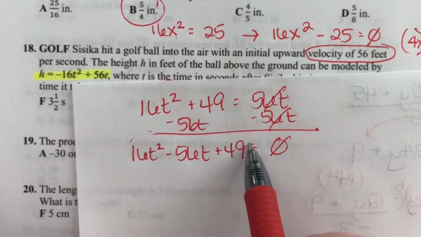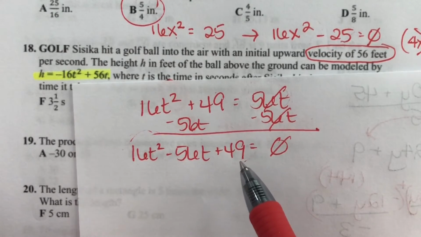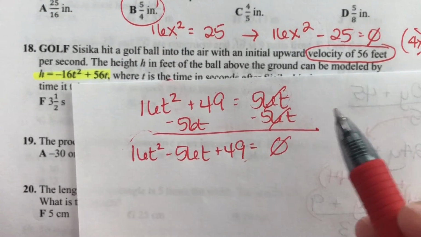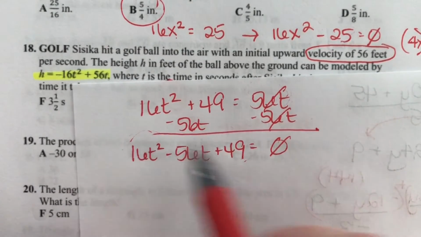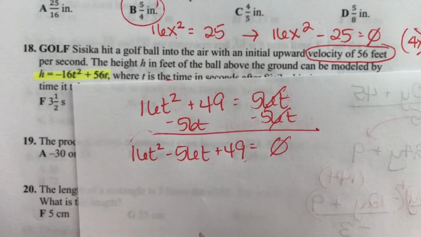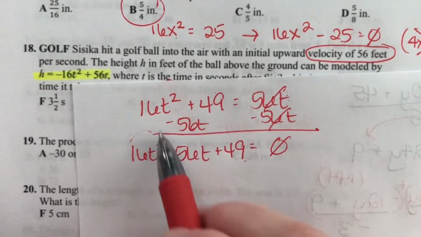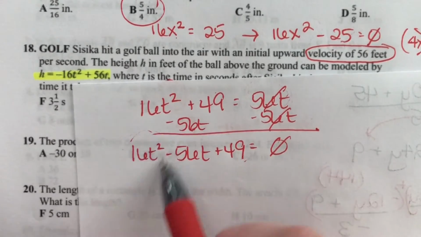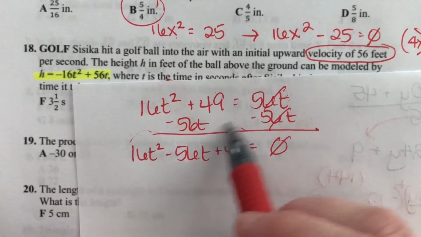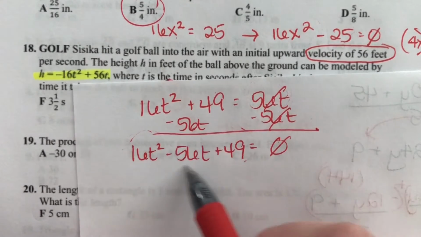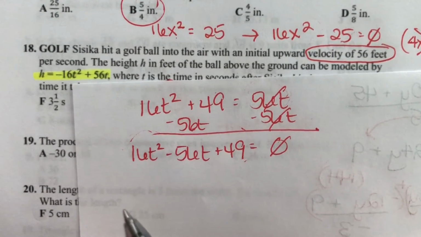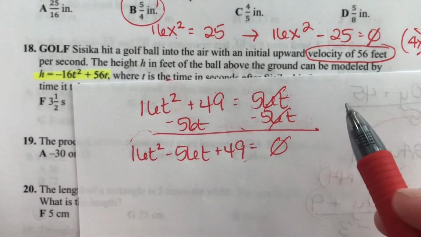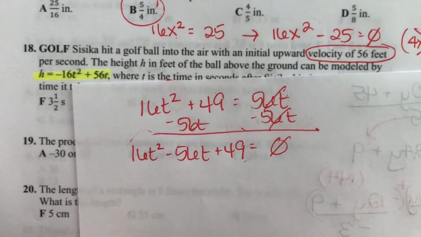So this might be the result of squaring a binomial, right? When I square a binomial, when I have one binomial and multiply it by itself, to get the first term in my answer, I square the first term. To get the last term, I square the last term. And the middle term is the first term times the last term times 2. So what do I get here if I divide by 2?